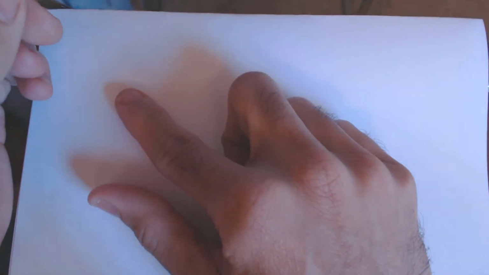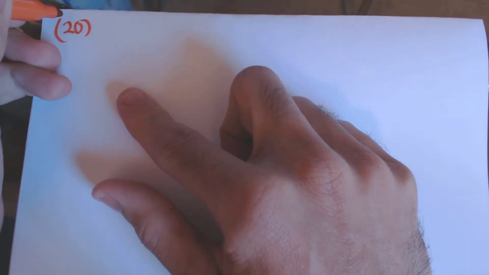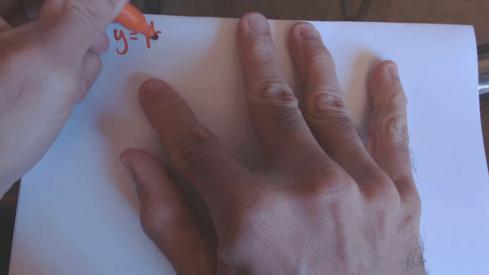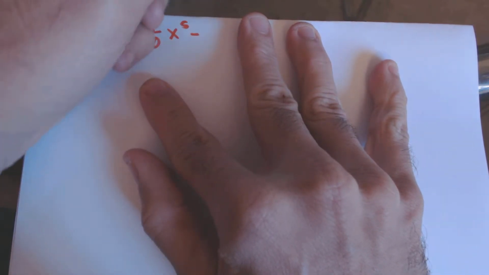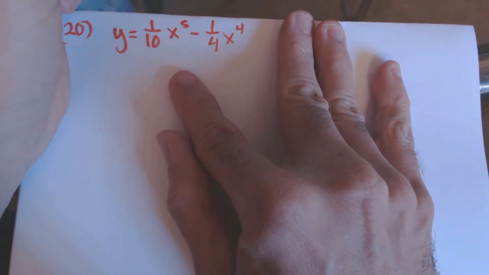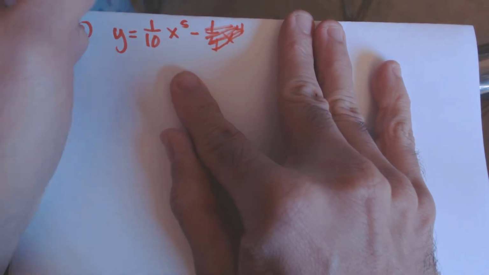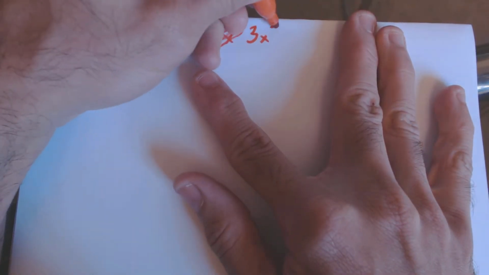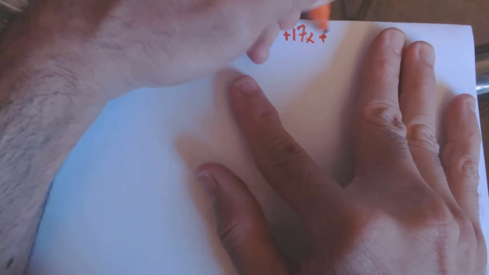Alright, we're continuing on with section 13.3, concavity. This is problem number 20. We've got y equals 1/10 x to the 5th minus 1/4 x to the 4th. That is wrong. I'm writing the wrong problem down. It's actually 1/10 x to the 5th minus 3x cubed plus 17x plus 43.